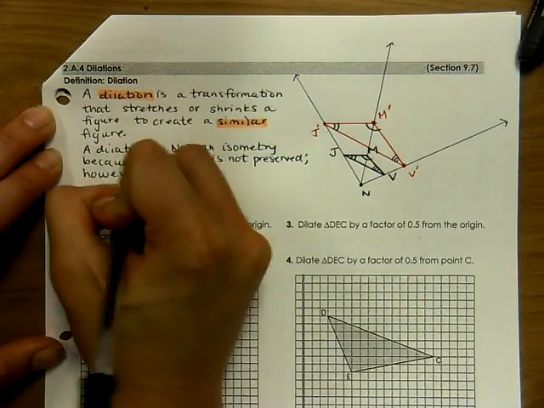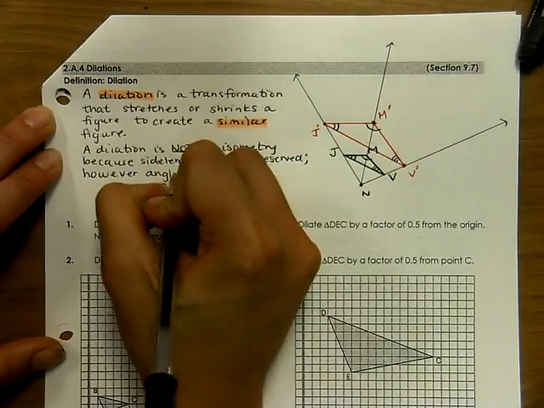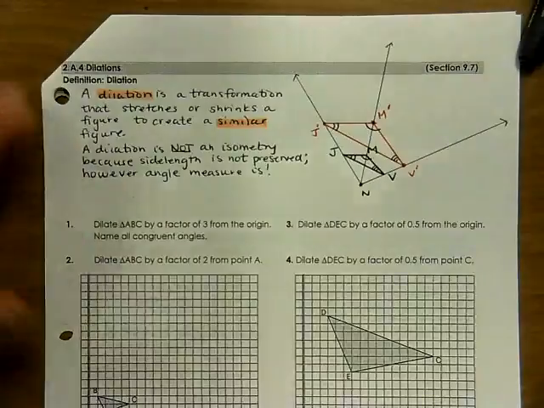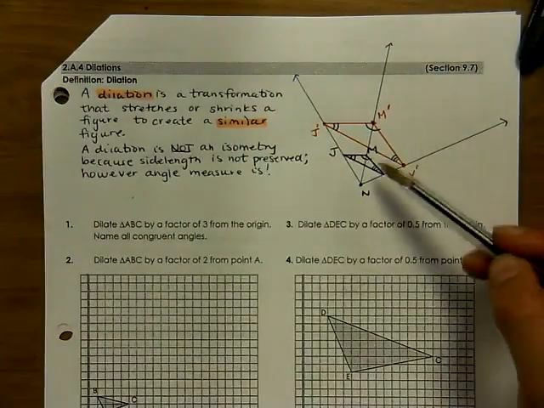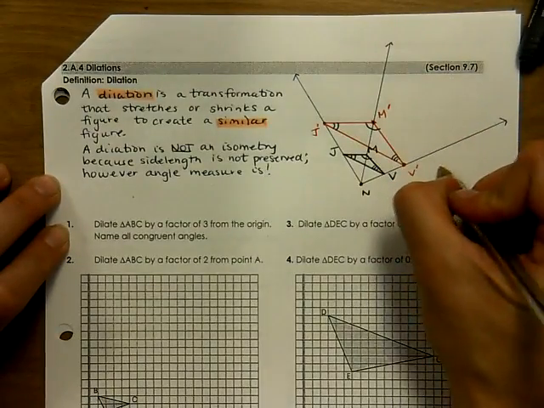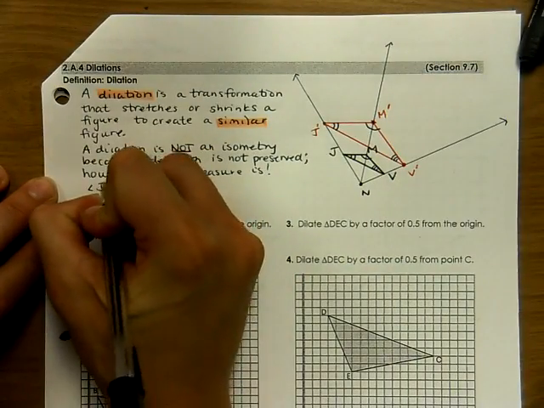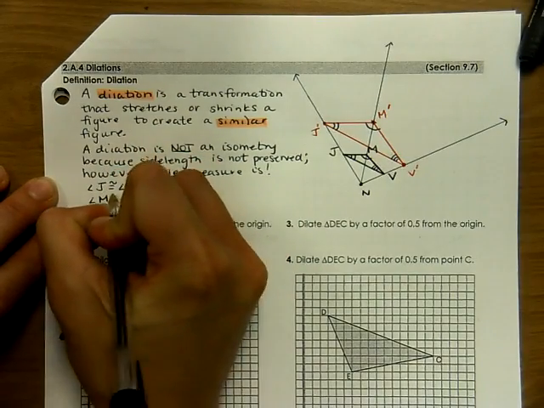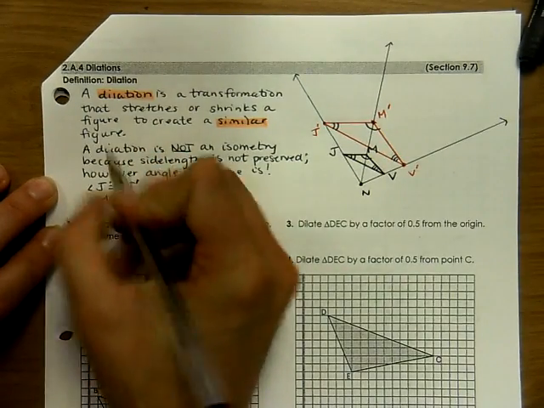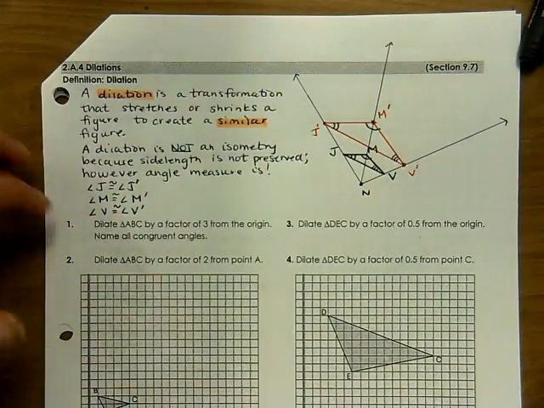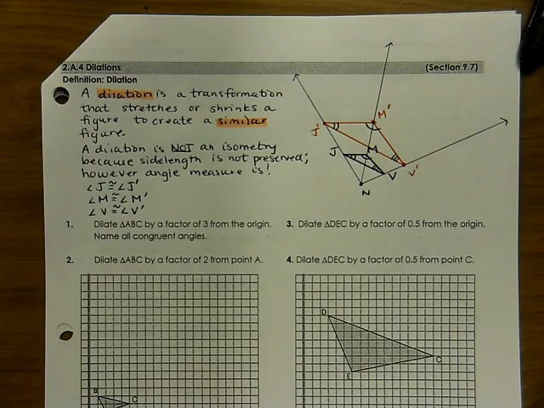However, angle measure is. So what we can say about these two triangles is that angle J is congruent to angle J prime, angle M is congruent to angle M prime, and angle V is congruent to angle V prime. So angle measure is preserved, or these corresponding angles are congruent.